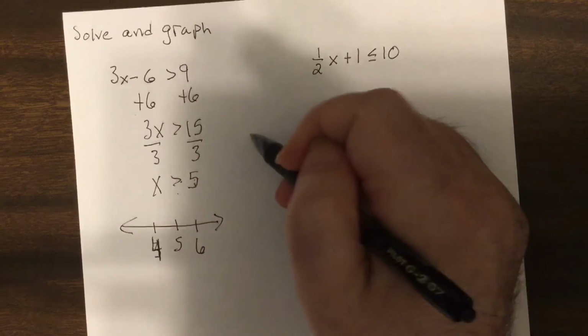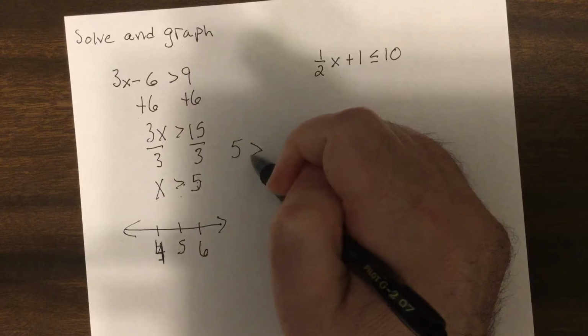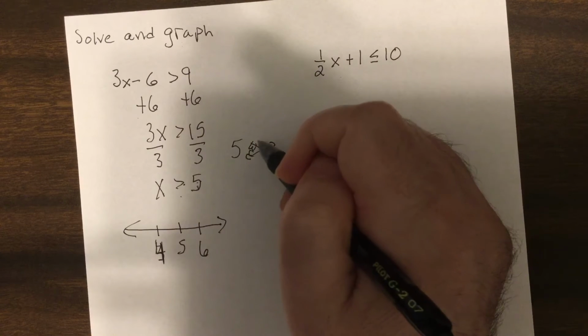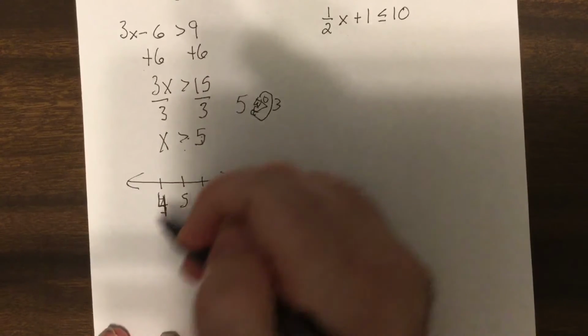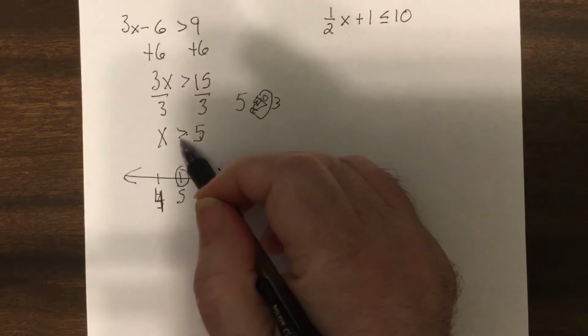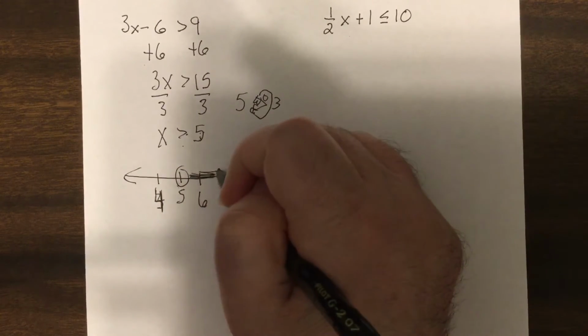Or I had a student once that said, think of it like a mouth. And the mouth is always trying to eat the bigger thing. The only trouble with that is my mouth usually looks like a demented Pac-Man. So I don't usually do that a whole lot. But to graph it, I'd put an open dot, meaning we're starting there, but don't include it. There's no equals. And the numbers bigger than 5 go off to the right.